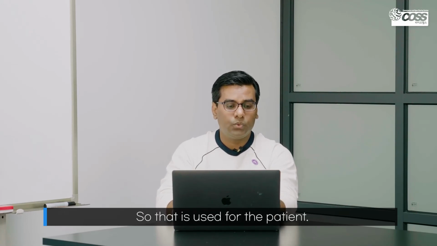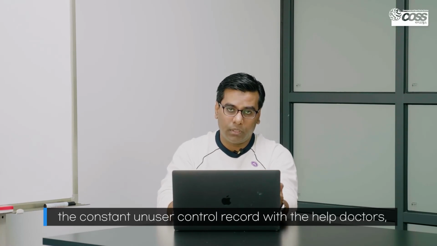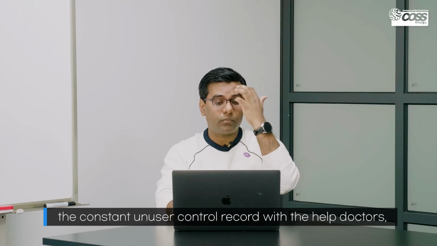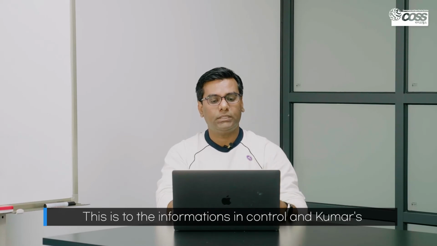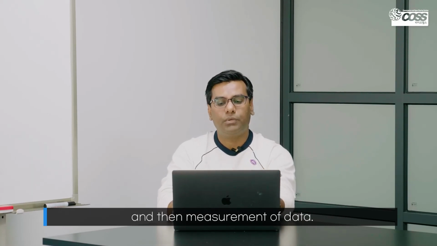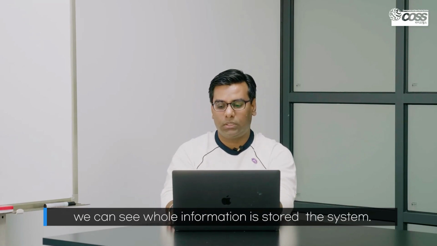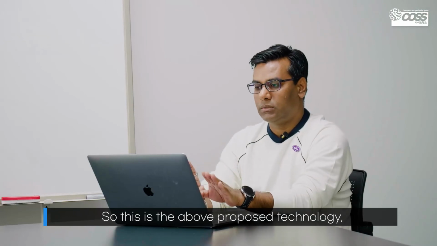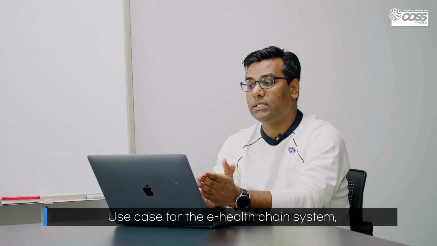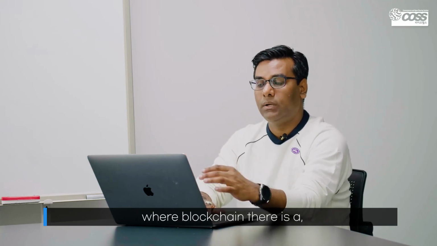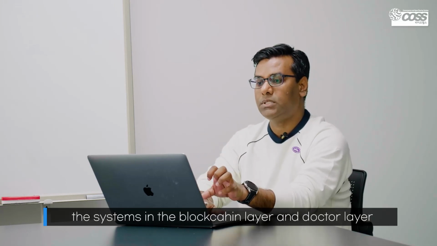This is used so the patient can take measurements, authenticate consent, and view and control the health record with the help of doctors. The device provides storage of information, control and commands, and measurement of data. Then in the blockchain layer we can see the whole information stored in the system. This is our proposed blockchain-enabled application use case for the e-health chain system, where in the blockchain layer we are using the Hyperledger blockchain network, which stores the system data.